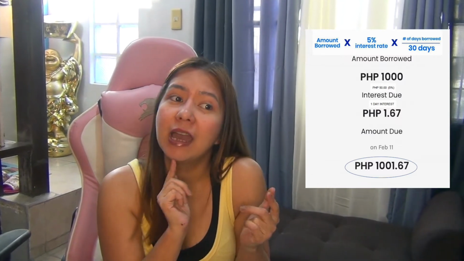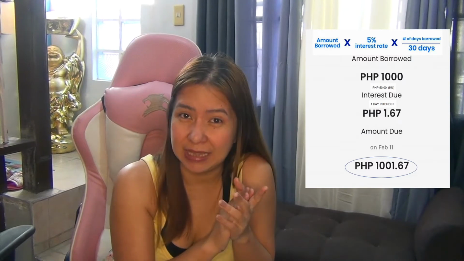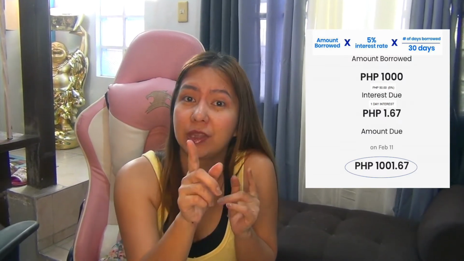In this example on this screenshot, you would see here the breakdown of 1,000 multiplied by 5%, which is 50, then multiplied by 1, so that would be still 50 over 30 days, and that would give you an interest of 1.16 peso.